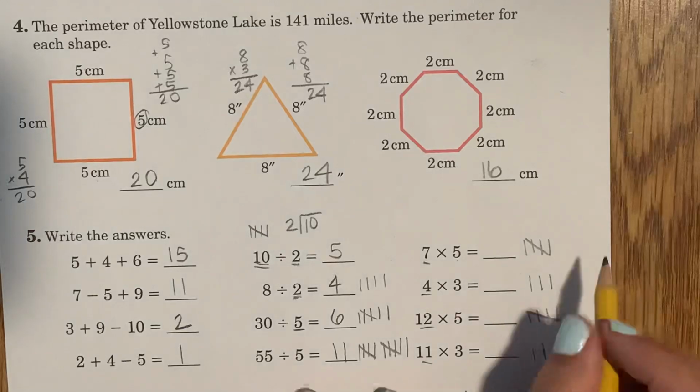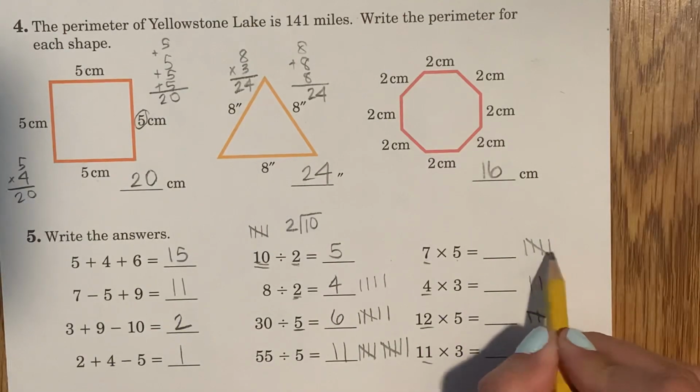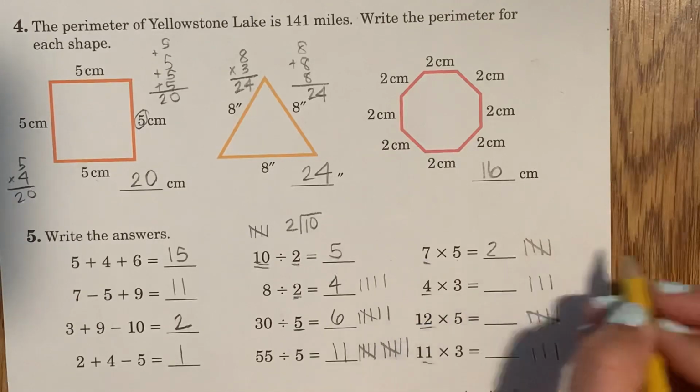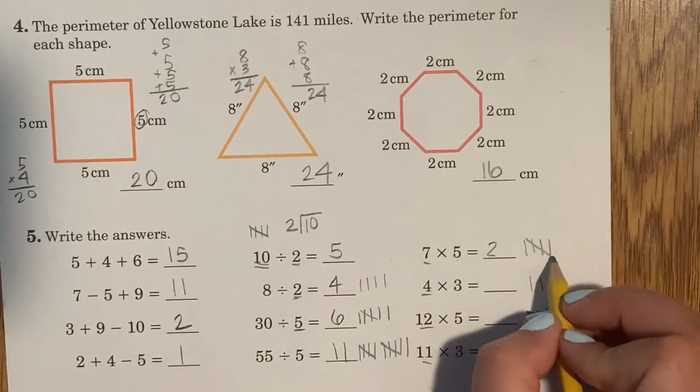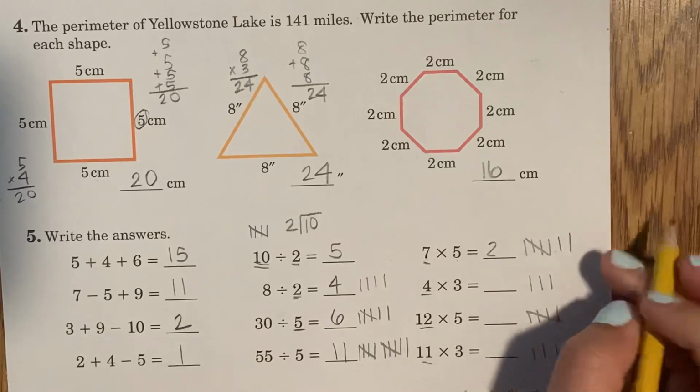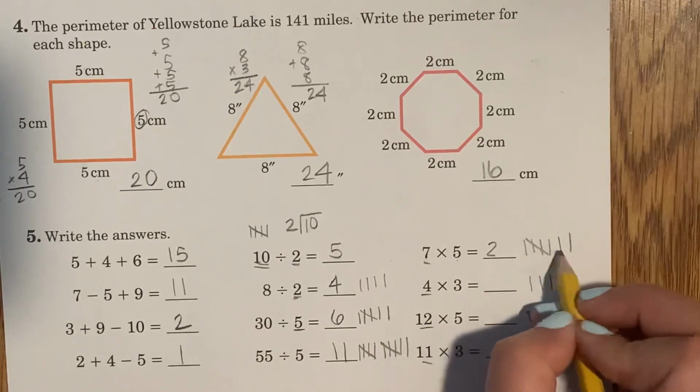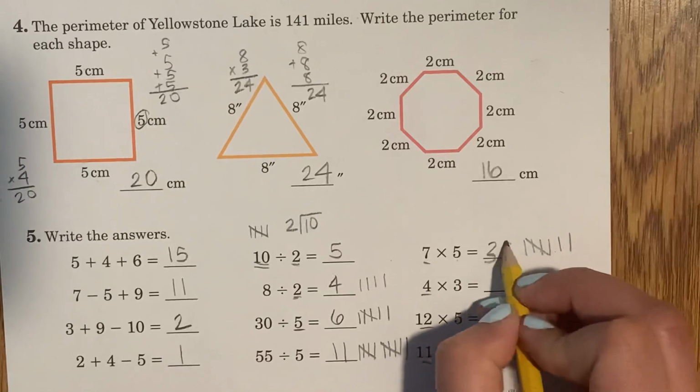Okay. 5, 10, 15, 20, 25. Nope, let's double check that. There's 5, we need to put 2 more. I was missing 2. All right, let's try that again. 5, 10, 15, 20, 25, 30, 35. There we go.